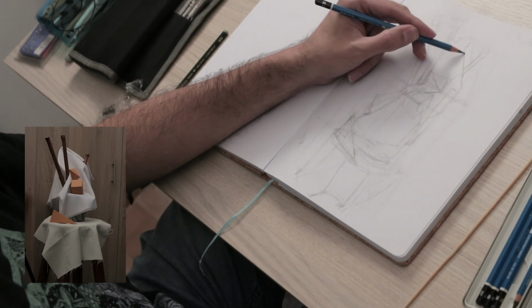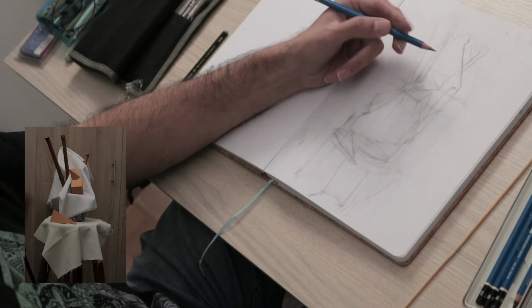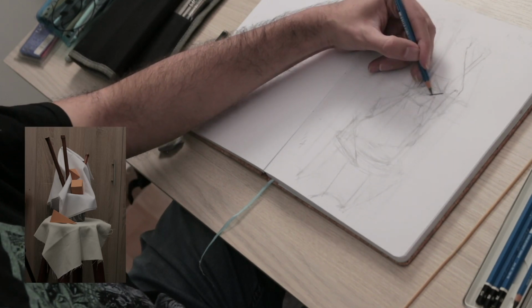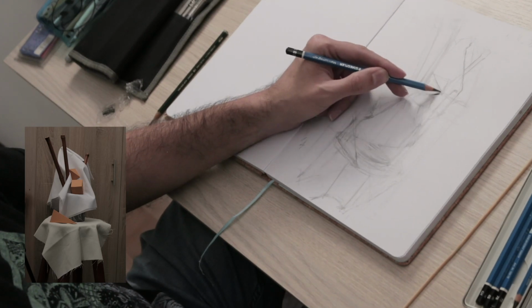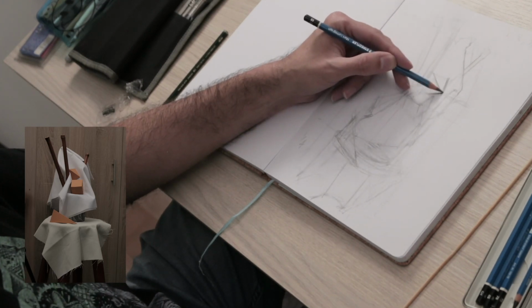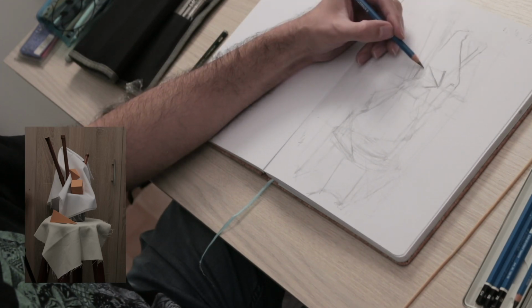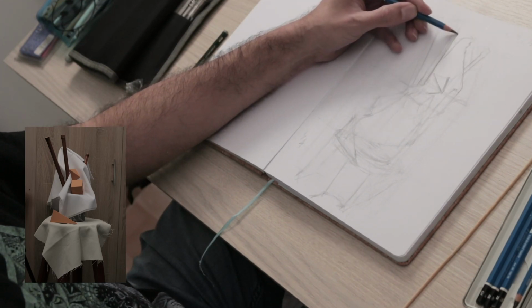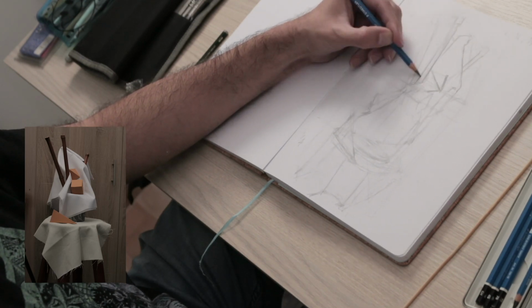I can highlight maybe this piece of the cloth. I can highlight this edge and also this edge over here, right? And I can highlight this, why not? As I was saying, this is not as slanted as I thought it was.